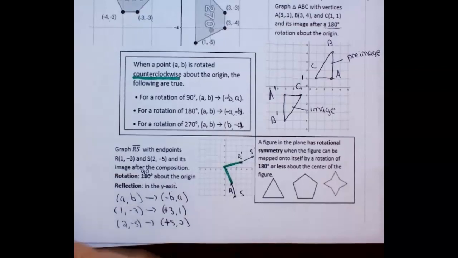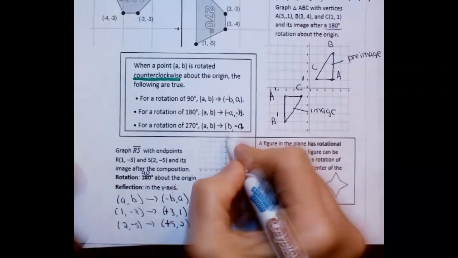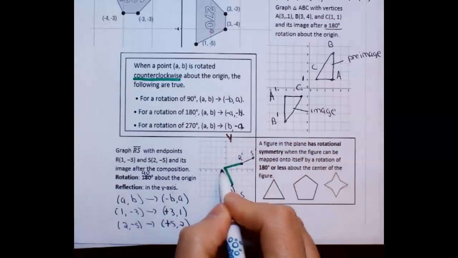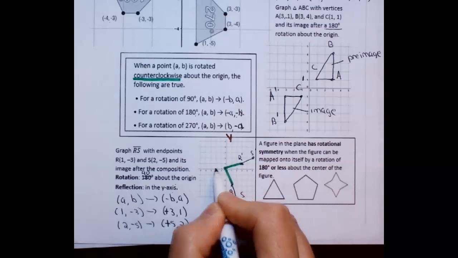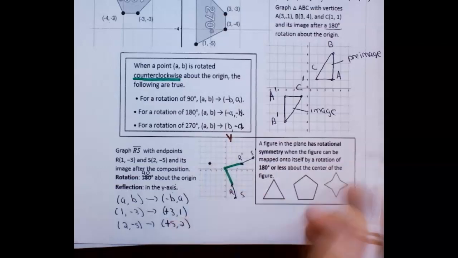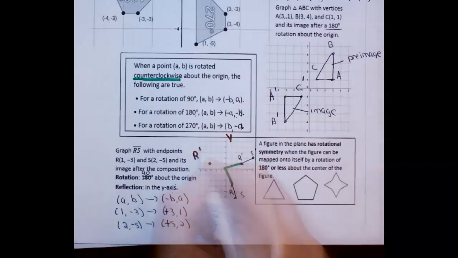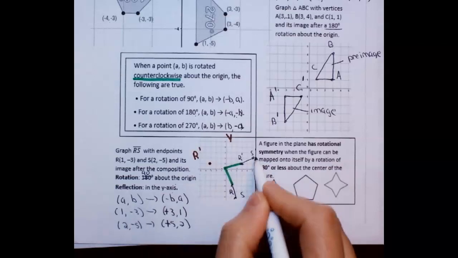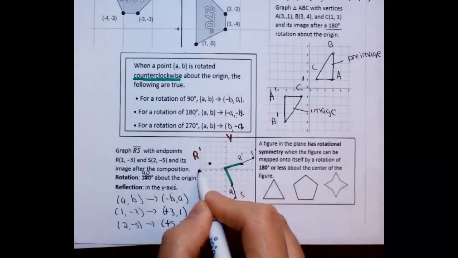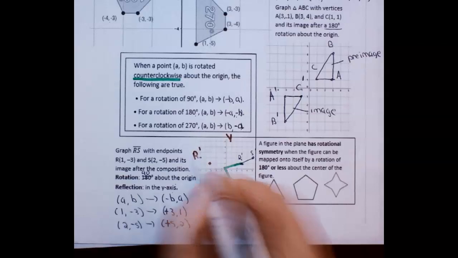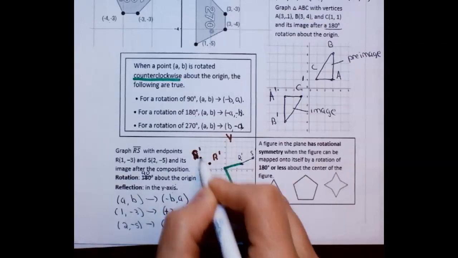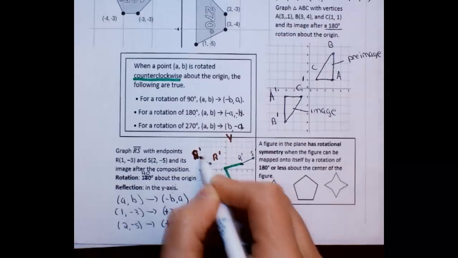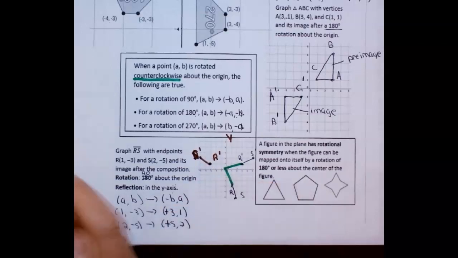Then they want us to reflect it across the y-axis. Here's your y-axis. So here I've got the point 3, 1. I'm going to reflect that, so that would become the point -3, 1. So there's R prime. Then I've got the point 5, 2. So again, I'm going to go over here, 5, 2. Didn't do this very well. Let's label this to be S prime, and this is R prime. And so now we've reflected it across the y-axis.